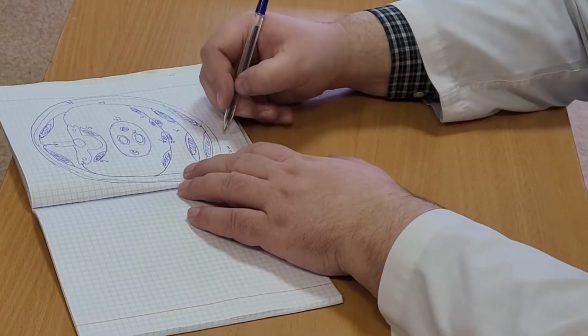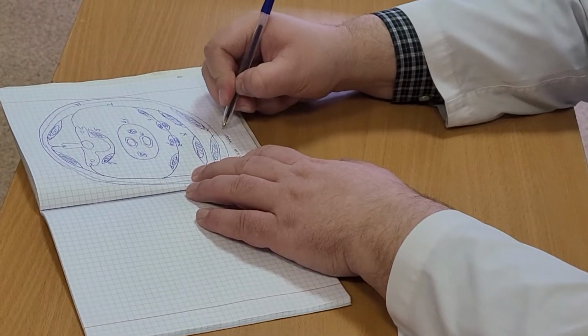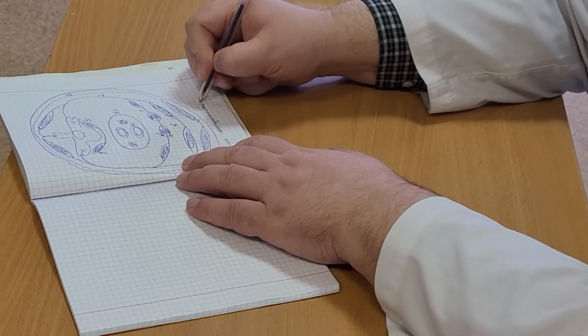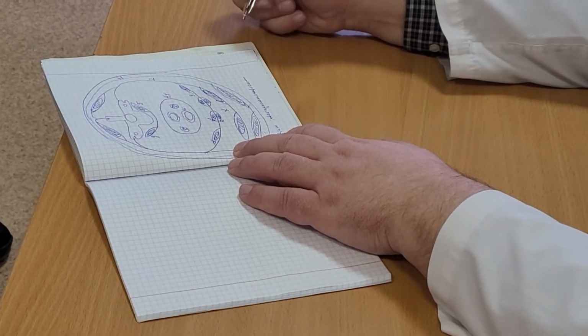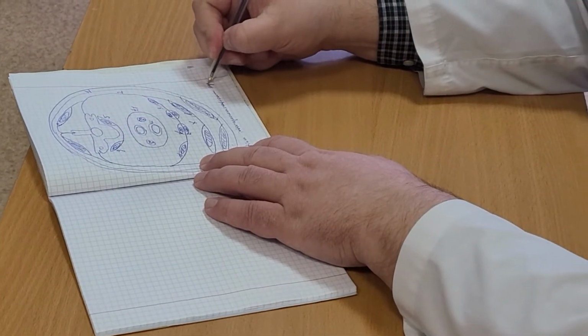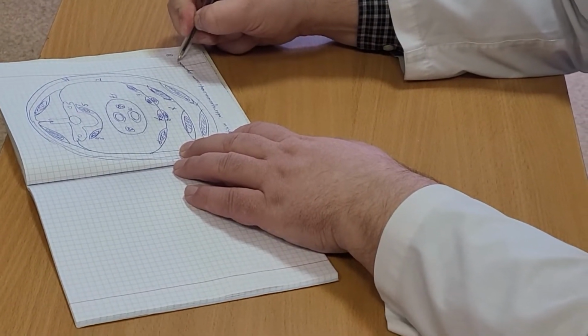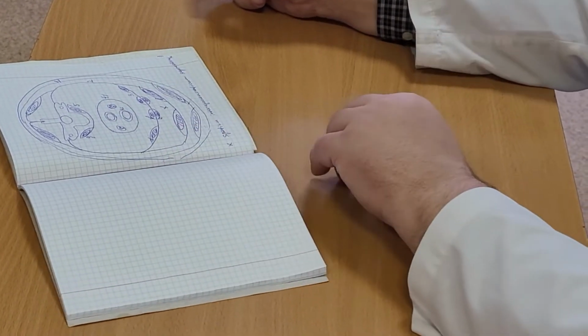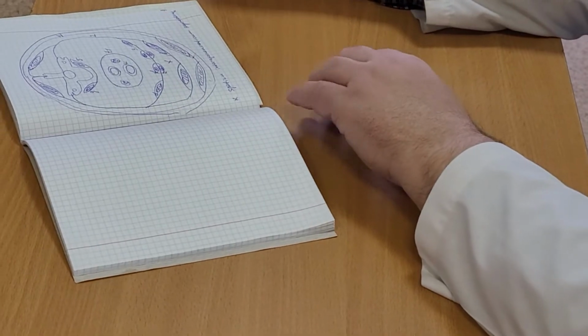It is also called spatium suprasternale, above the sternum: the suprasternal space between the superficial and deep layers.